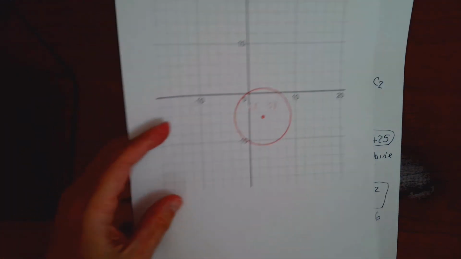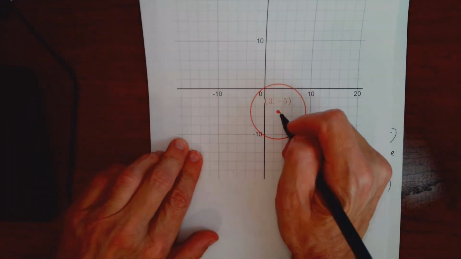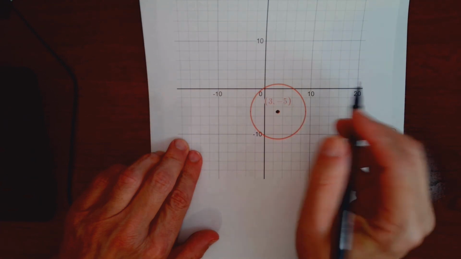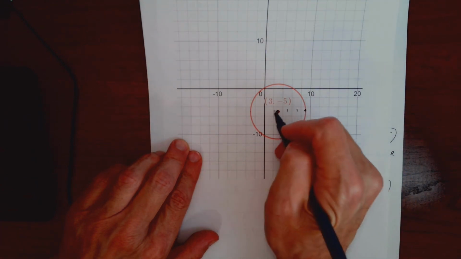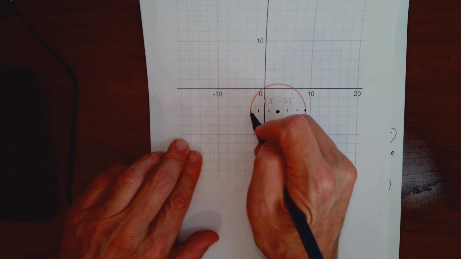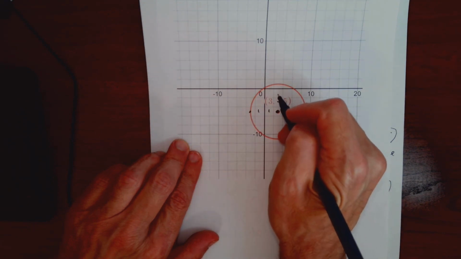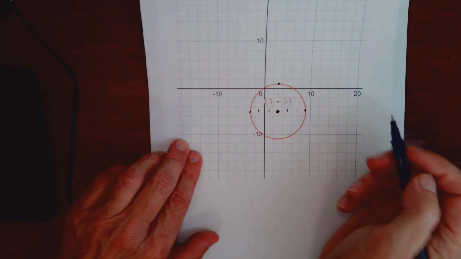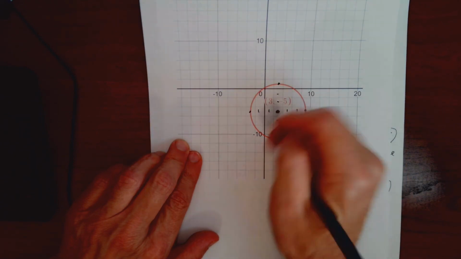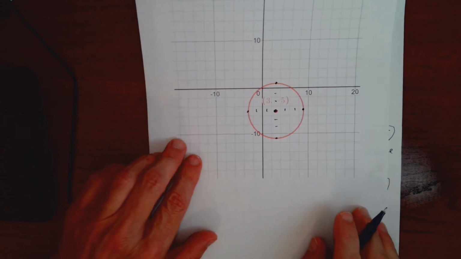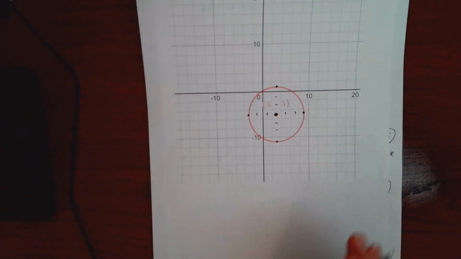So here's my 19D. I start off plotting the point 3, negative 5, and then I go right 2, 4, 6. I can go left 2, 4, 6. I can go up 2, 4, 6, because each of these lines are 2 apart. I can go down 2, 4, 6. And then I would try to connect these with something that wouldn't even remotely resemble a circle.